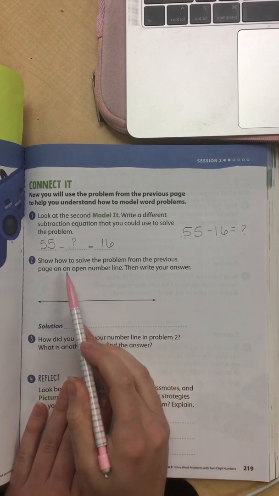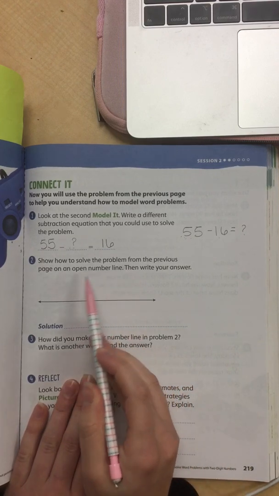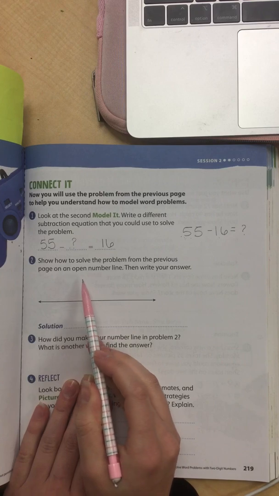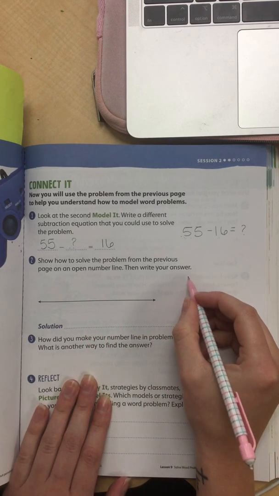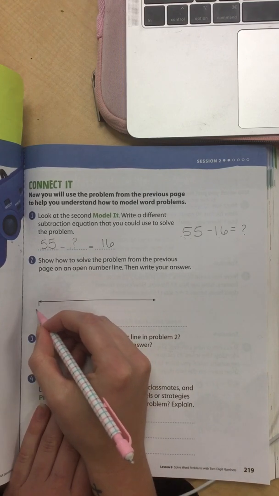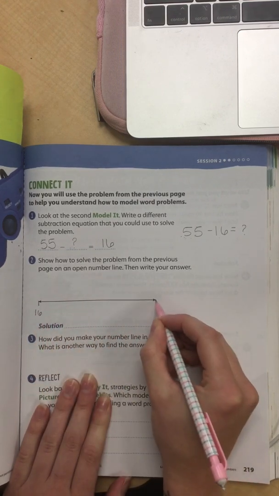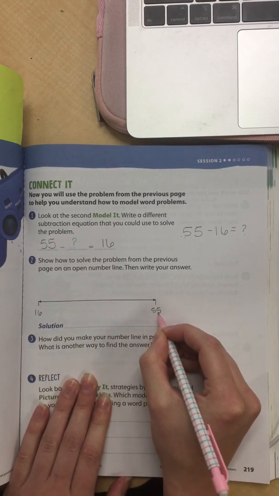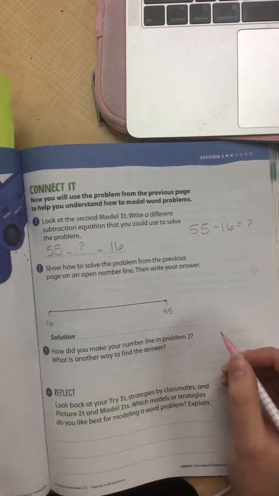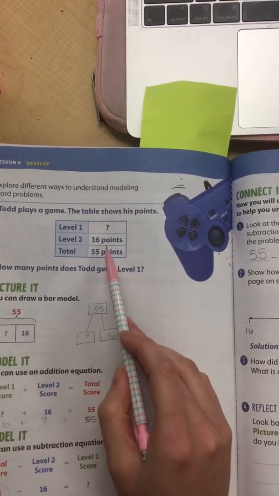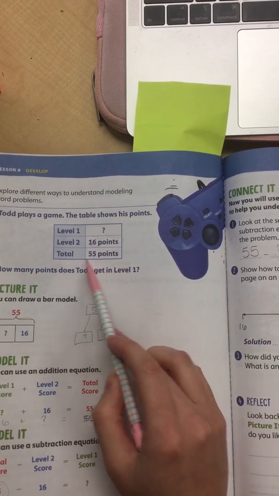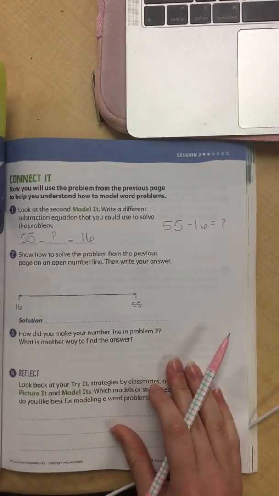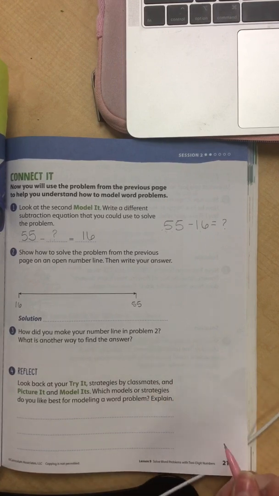It says, show how to solve the problem from the previous page on an open number line, then write your answer. So this is our original problem of starting with 16, because 16 was our smallest number, and 55 was our bigger number. Friends, we're just doing the exact same problem that we got from over here. So that's where my 16 and 55 came from. My 16 is my lowest, my 55 is my largest. We did this on the try it page earlier. They just want us to write it out again.